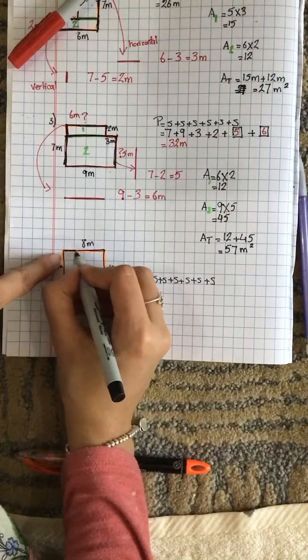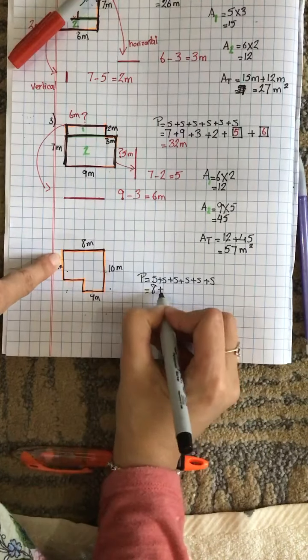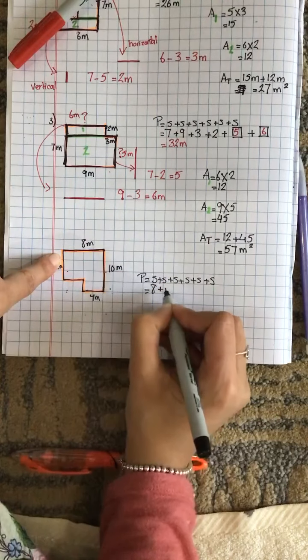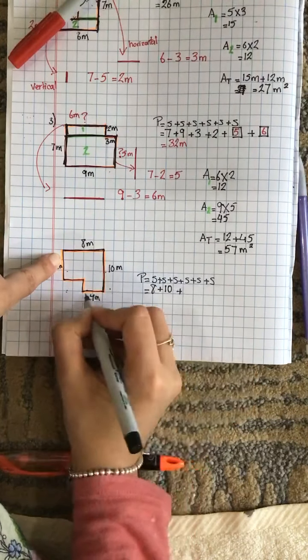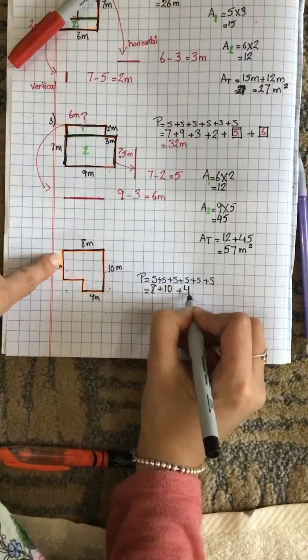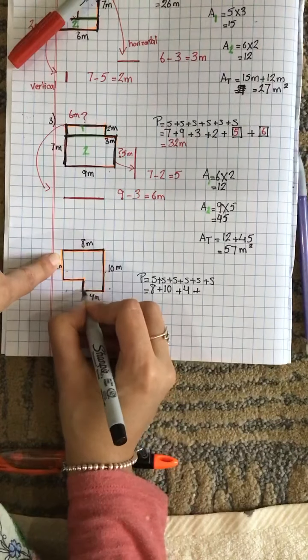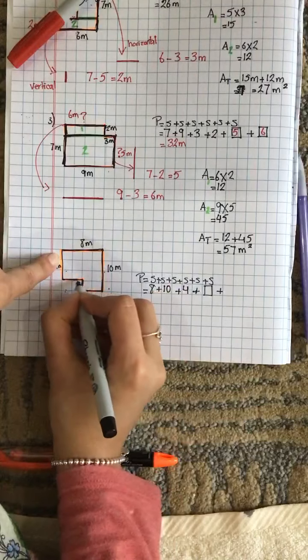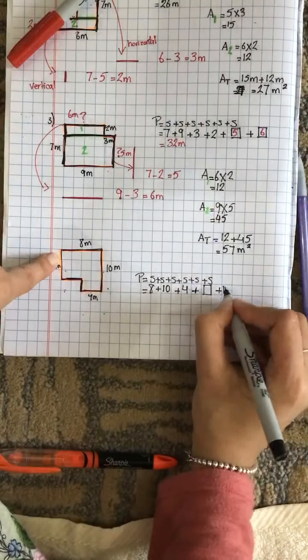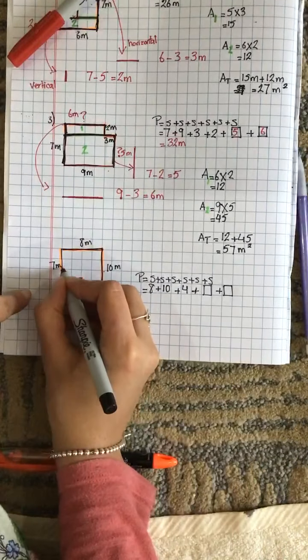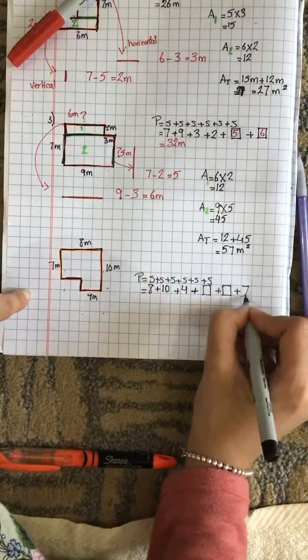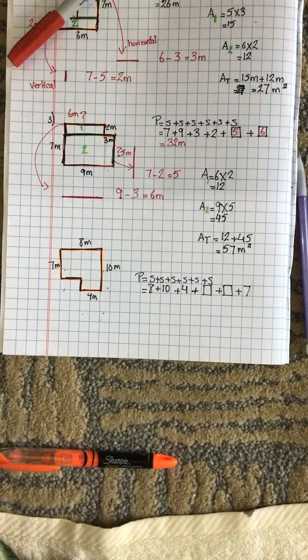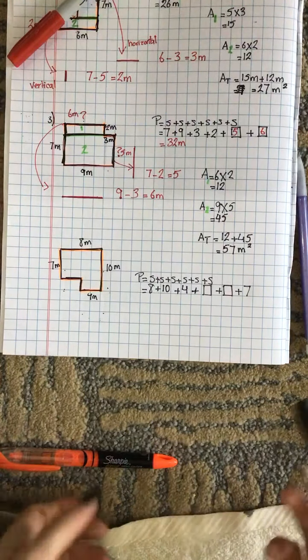I know that this side is 8. I know that this side is 10. I know that this side is 4 plus. Oh, I don't know what this side is, so I'm going to put a little box. I also don't know what this side is, so I'm going to put another box. And I know what this side is, which is 7. So I'm missing 2 sides.